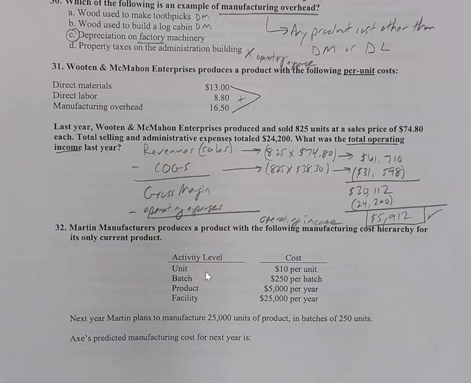But if we understand that we have costs that are incurred on a per unit basis, costs that are incurred on a batch, costs per product line, and also facility costs, right? Some of these have all components of product cost: direct materials, direct labor, manufacturing overhead. Others may only be manufacturing overhead. But we want to understand that costs are incurred at different activity levels, all right?